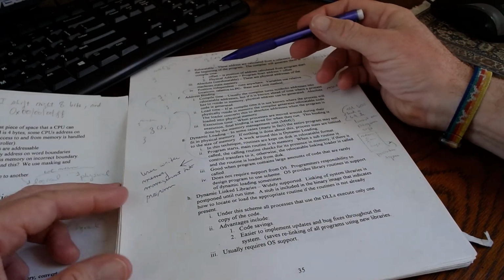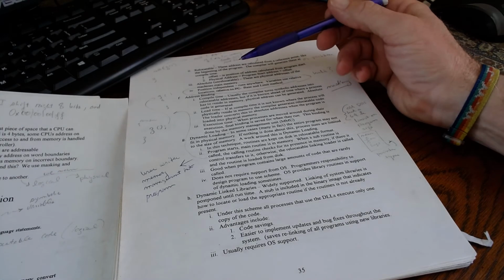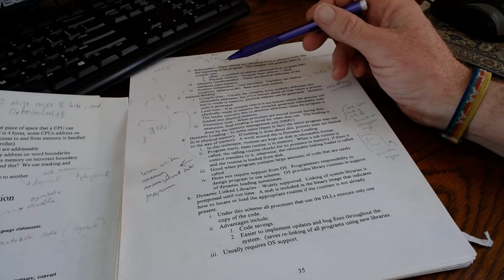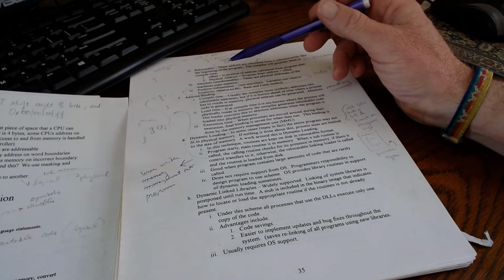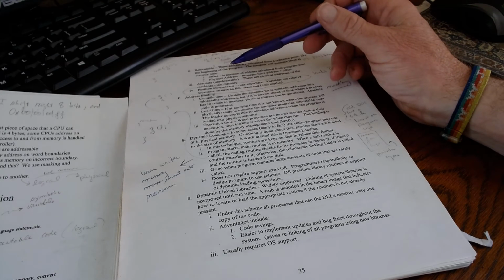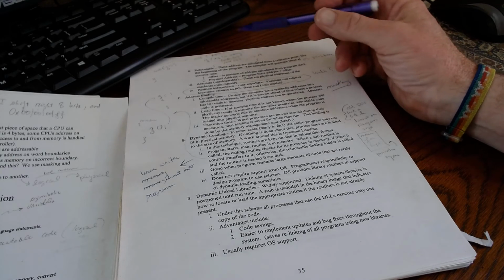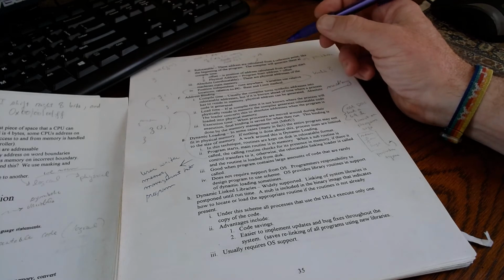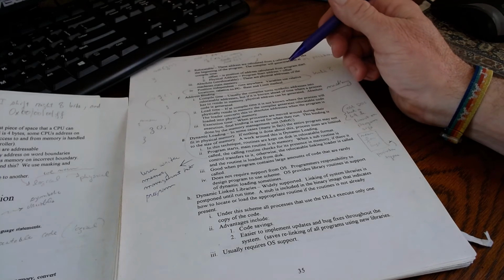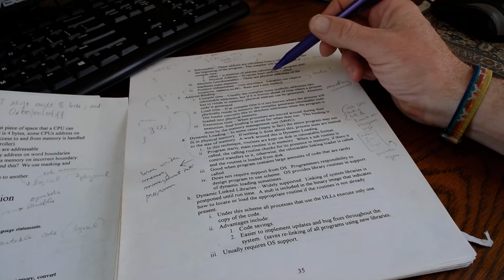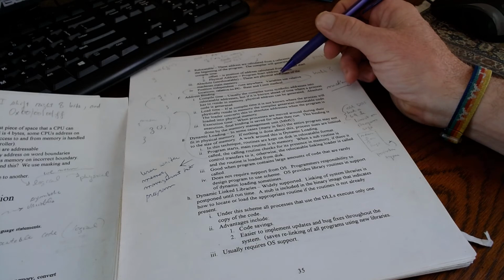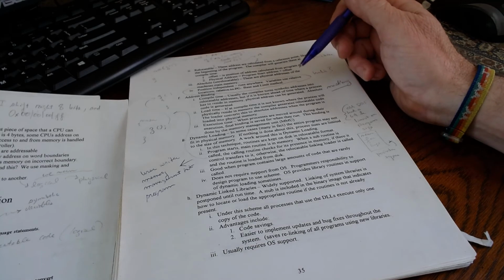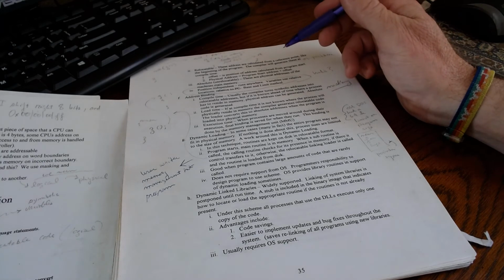So we talk about some of these other addressing types. Symbolic, that is just the variables that I talked about. Relocatable, that means we start from a base address. Absolute means we have the actual physical address. We don't use absolute that much.